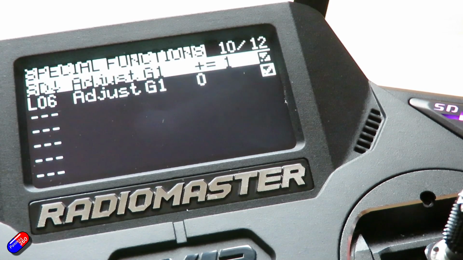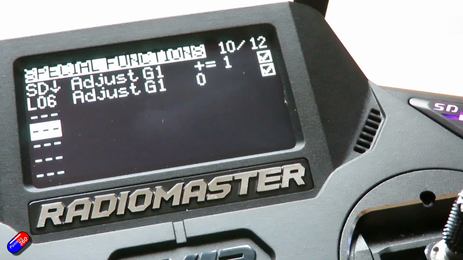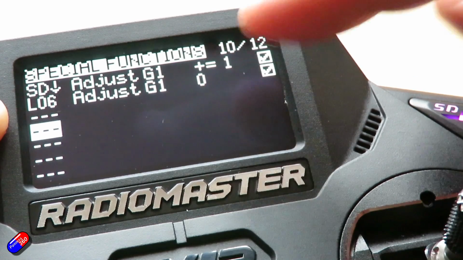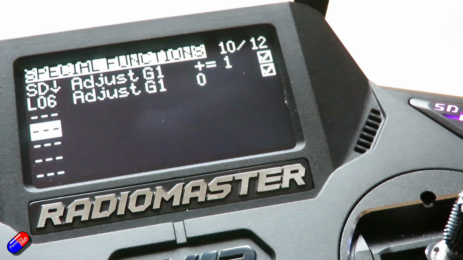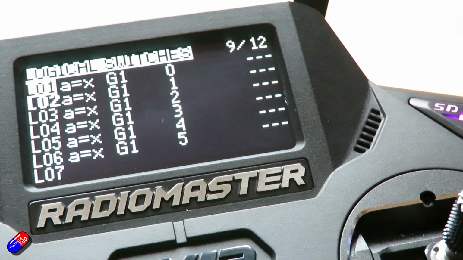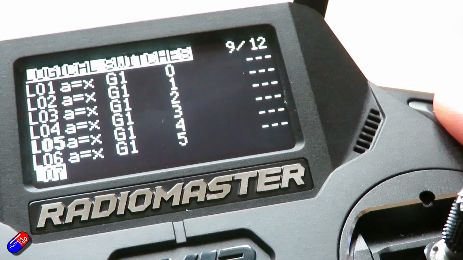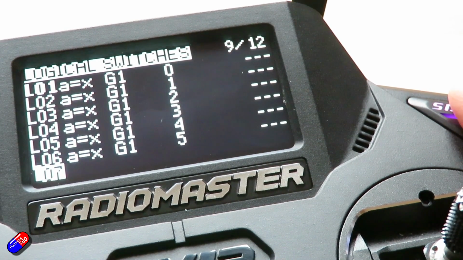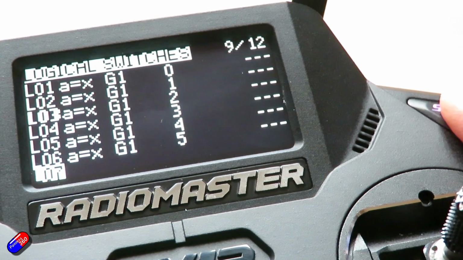In terms of the next page, it looks exactly the same. The only difference here is that we've set it up for logical switch 6, the last in the sequence, to be the one that resets it back to 0. So now we actually have a whole slew of logical switches that, as we press the button, will round robin. Now you could use those for all kinds of different things in the setups that you do. Could be used for flaps, could be used for flight modes, whatever it is.